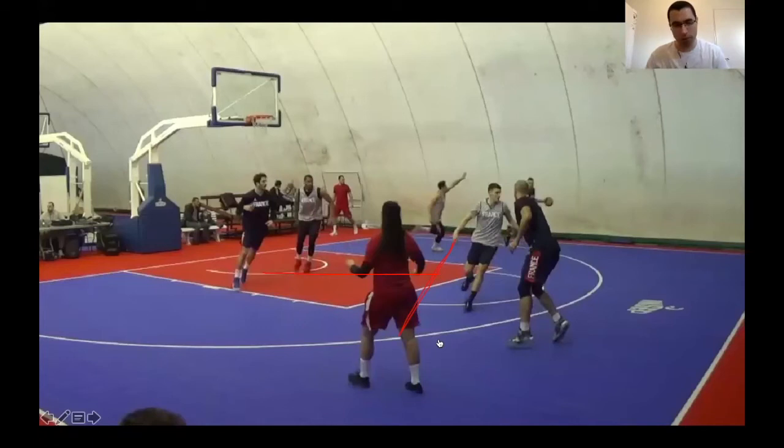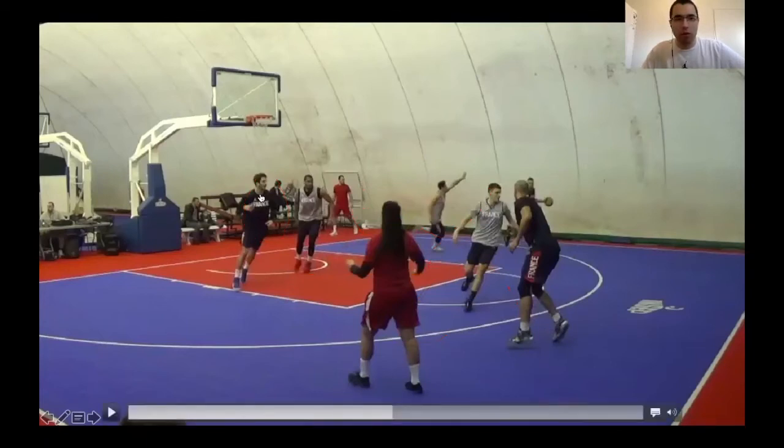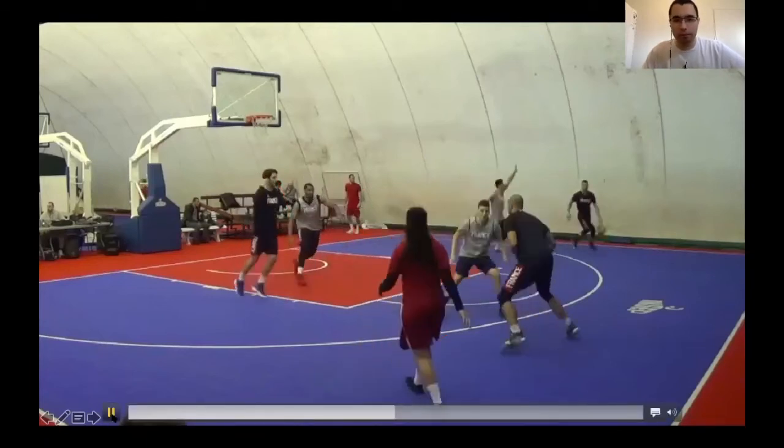And what is also interesting here, that the player who receives the screen does not cut hard to the basket, but sees that the defense is switching and one of the defenders is late, and he stays and slides along the two-point line so he can take a space for an open two-point shot. And that's a great example how offense exploits the misunderstanding during the defensive switch and miscommunication to create an open shot opportunity.